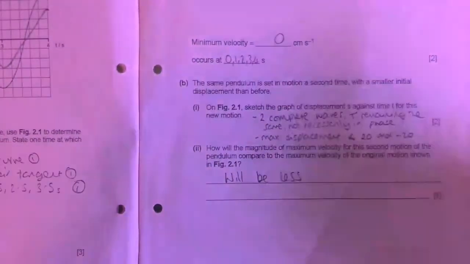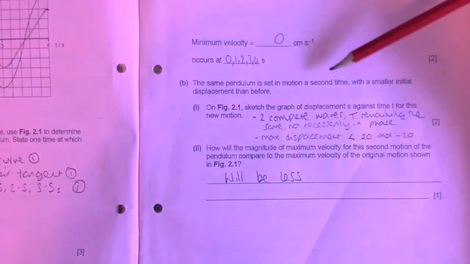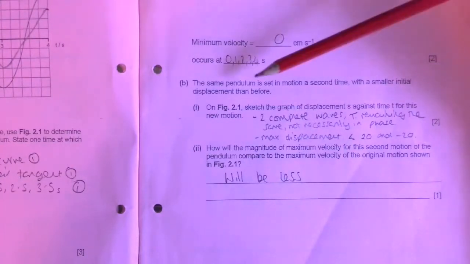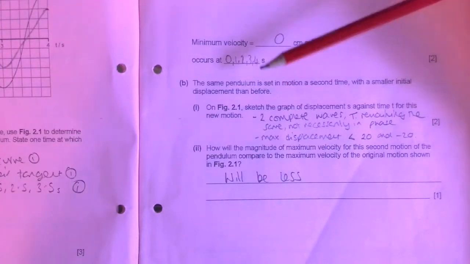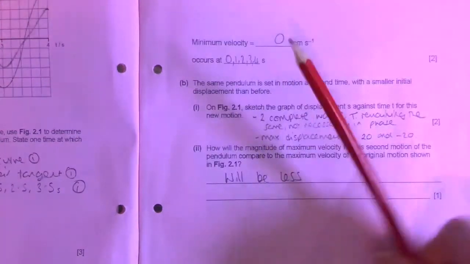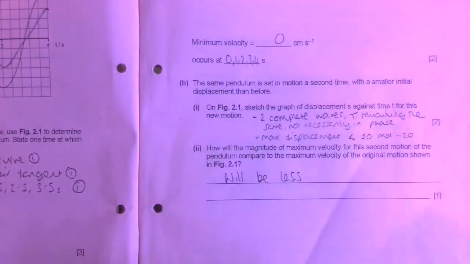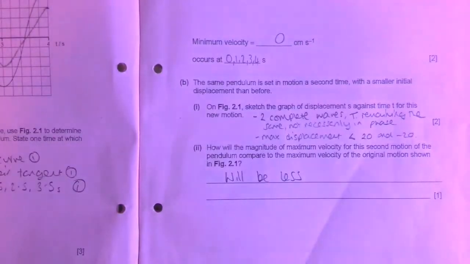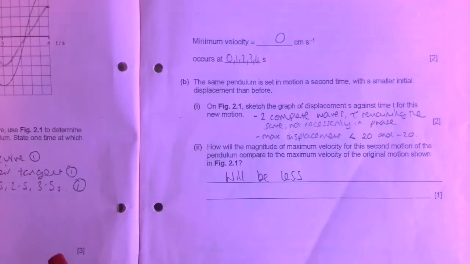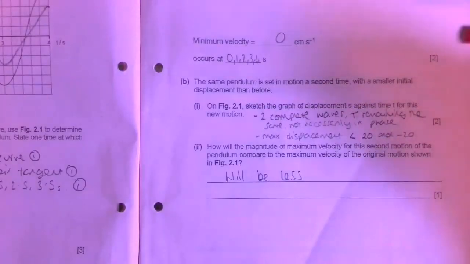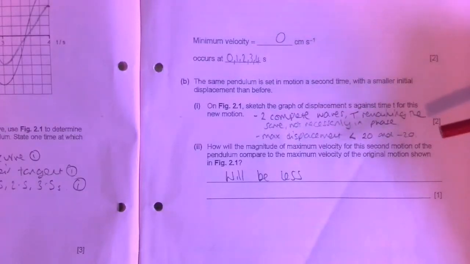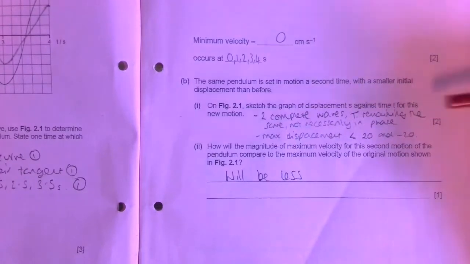Okay, part B. Same pendulum is set in motion a second time with a smaller initial displacement than before. So this is the question where you needed to know that the time period remains constant no matter what the amplitude of the oscillation is. So on this diagram, sketch the graph of displacement against time for the new motion. This is what the marks are for, and I'll go over and show you mine. It's not particularly great, but it would have got the marks.